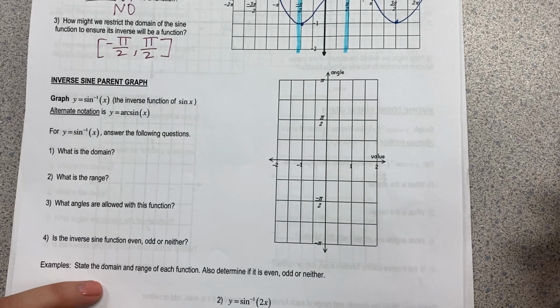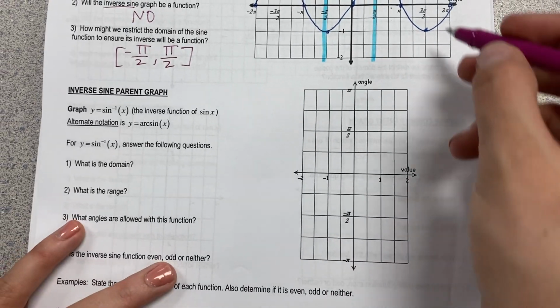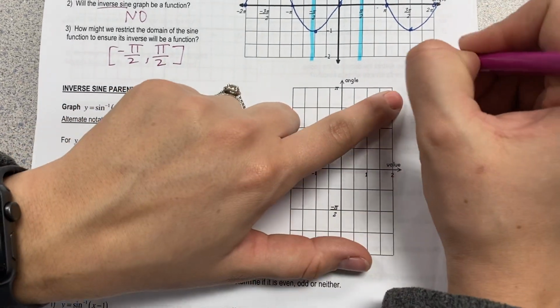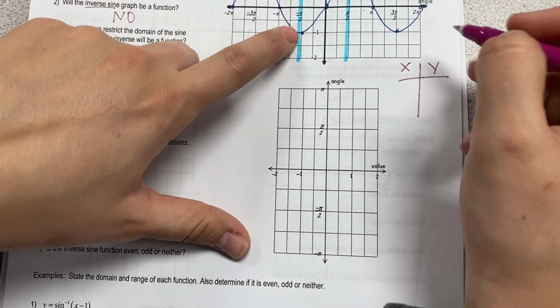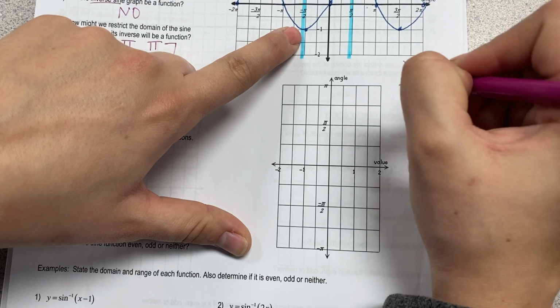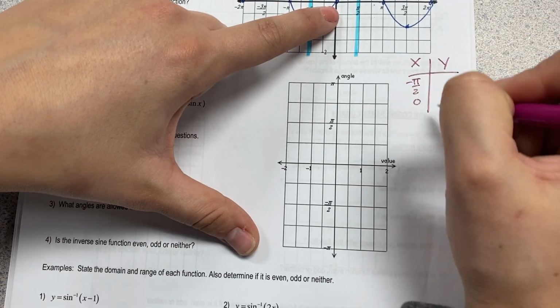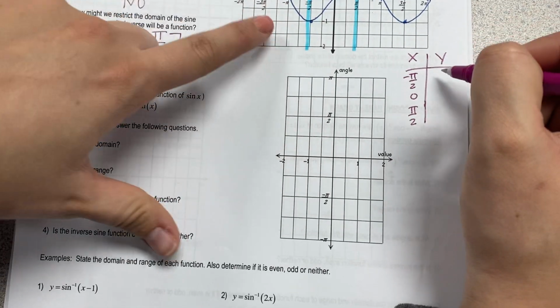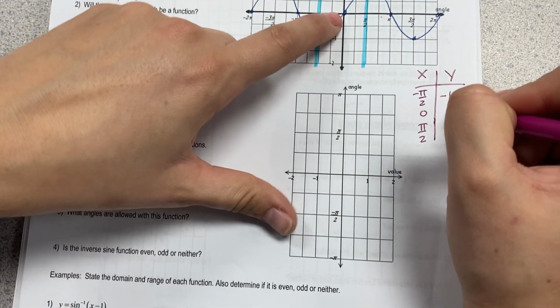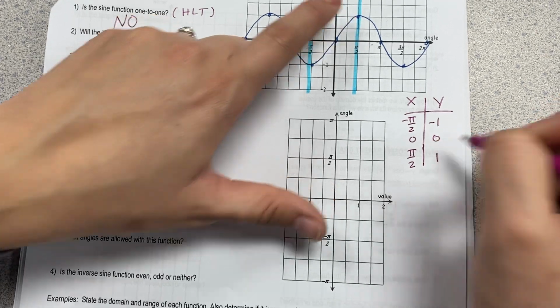Now to be the inverse, you just flip x and y. So I'm going to write the table for this sine function. Here's x, here's y. The x value is negative pi over 2, 0, and pi over 2. The y values there are negative 1, 0, and 1.